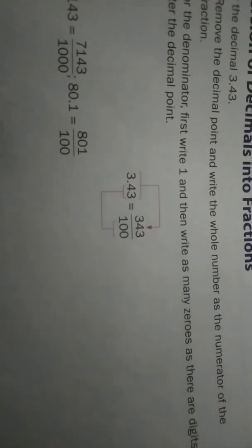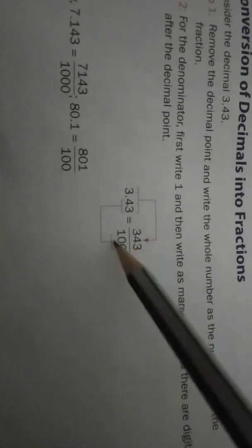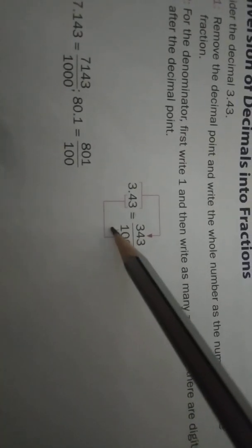How many are there? 2. So 1 should be followed by 2 zeros. These are the steps to be remembered for converting decimals into fractions, very easy.